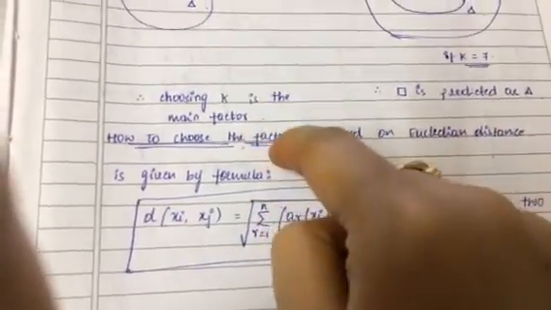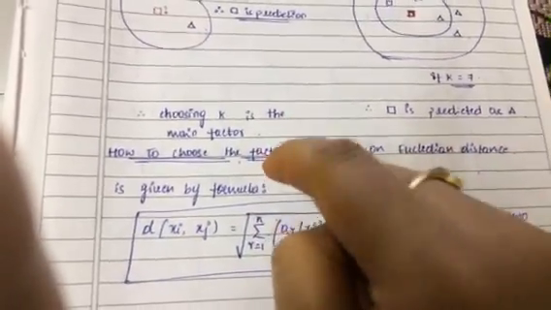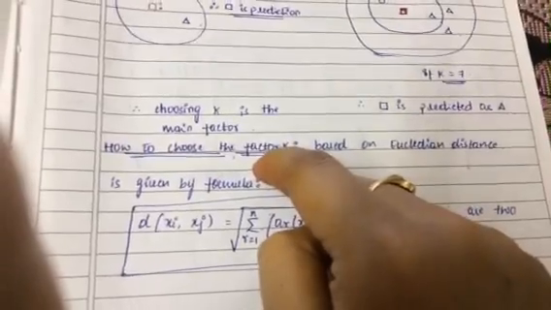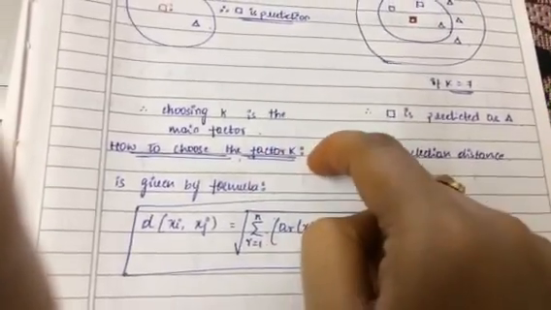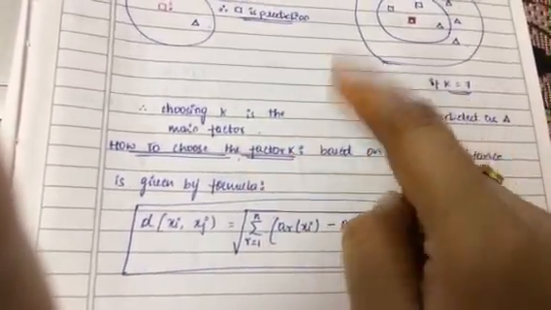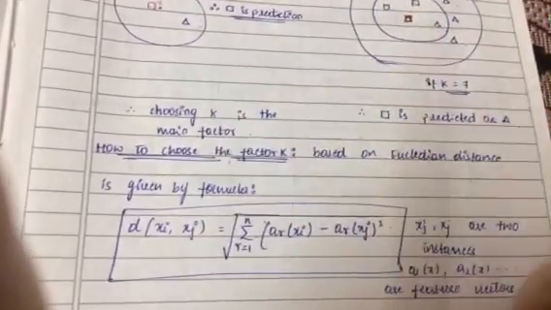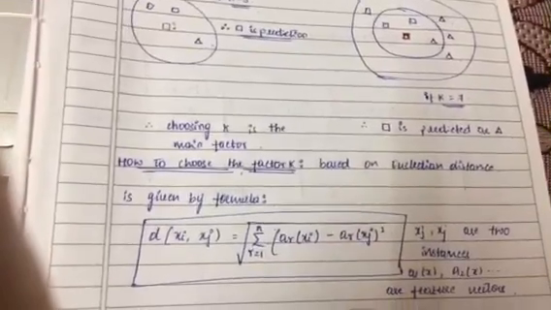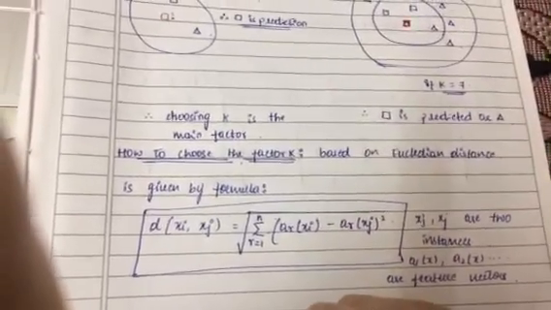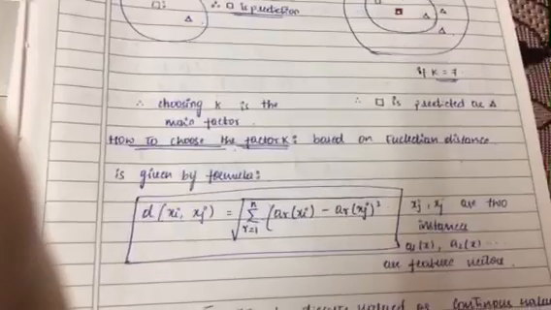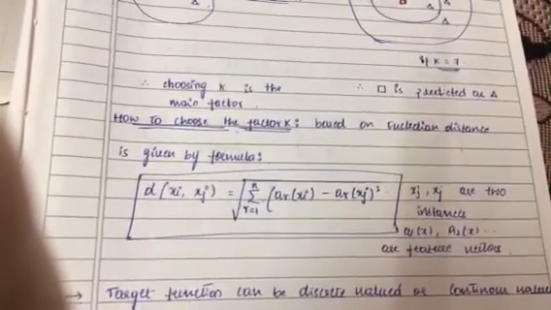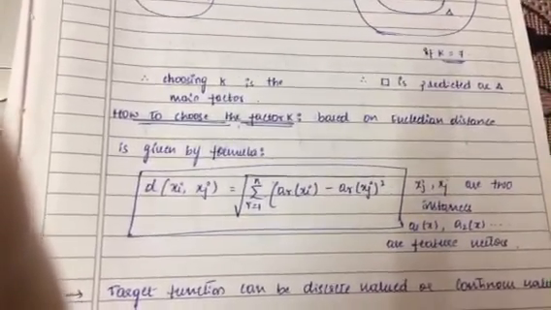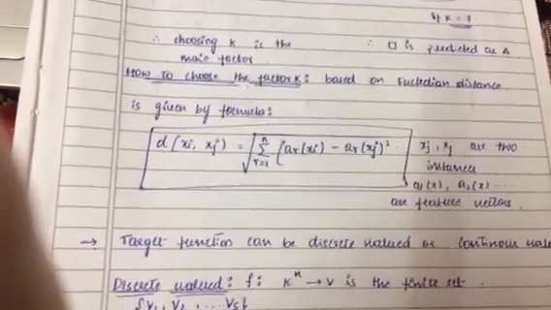So what is k here? K is the distance from a query point to your neighboring point, or rather the k value decides the number of neighbors. So the k value decides the number of neighbors. That is about the k nearest neighbor algorithm, which is the most important topic. Now let's see the continuation of this algorithm.